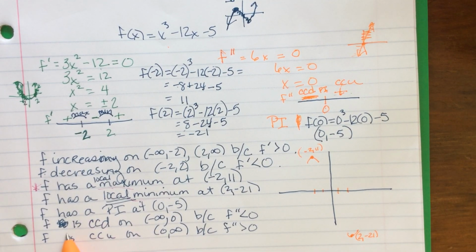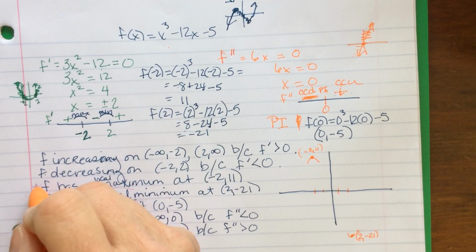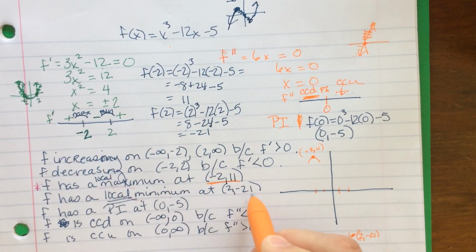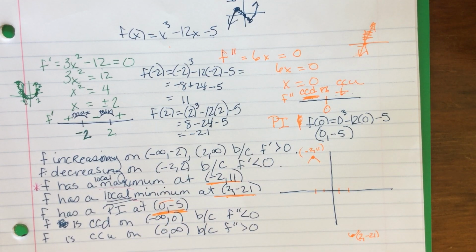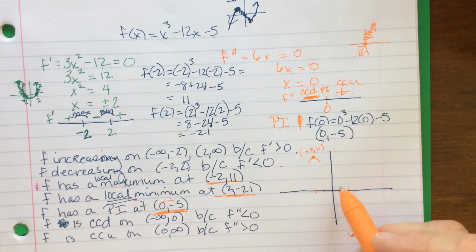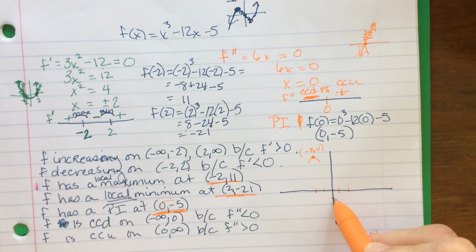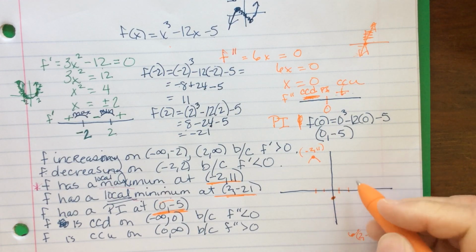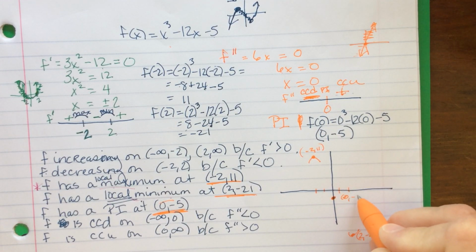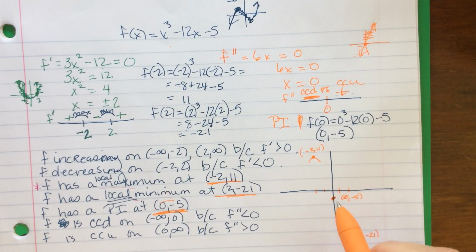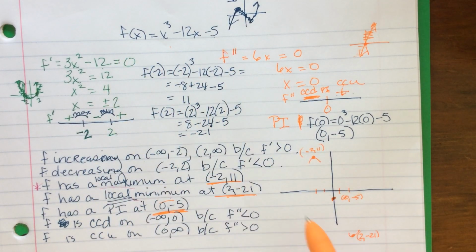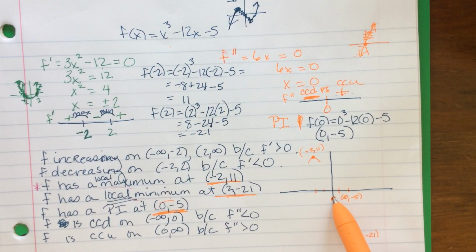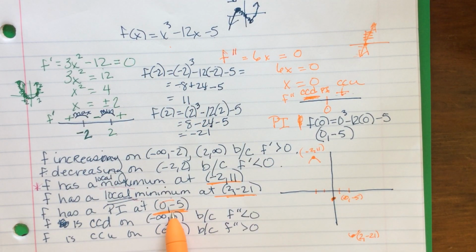So let's talk about another point. So we've taken care of this, we've taken care of this. Let's talk about this (0, -5). So (0, -5), this little point. This is the point where our original function's graph is going to change concavity.